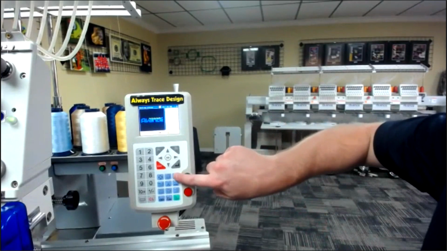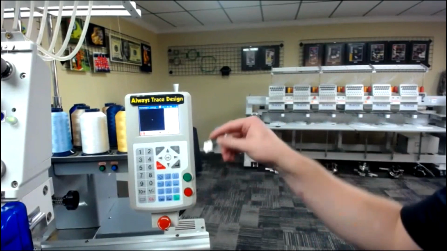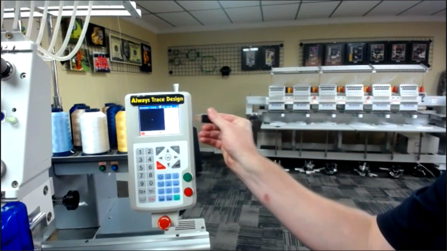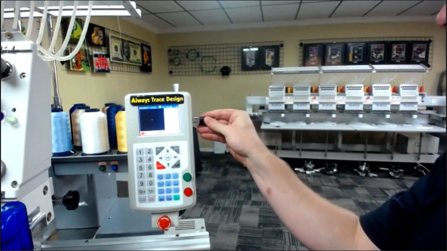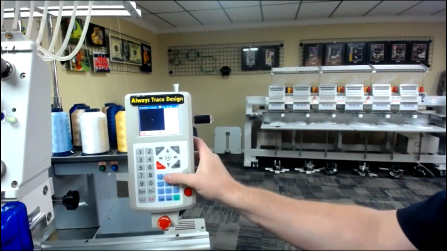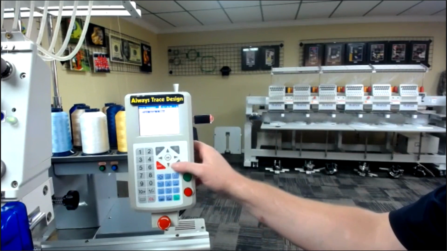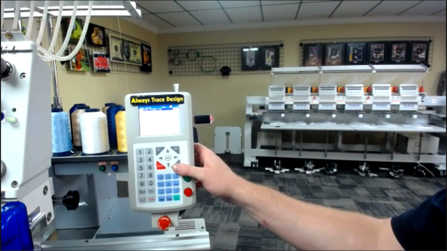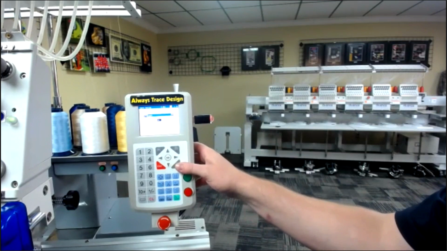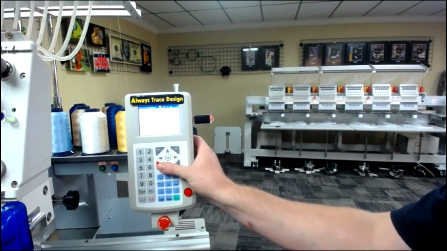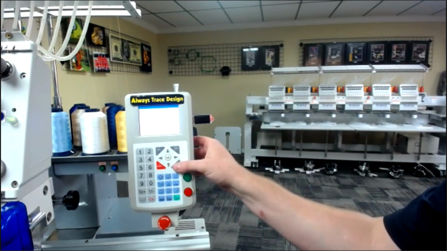Okay, so on my machine, I'm going to exit out of embroidery mode, insert my flash drive, load the design. Then go and select it.